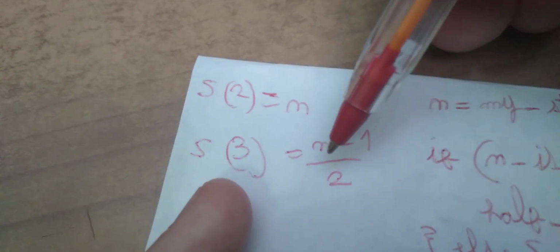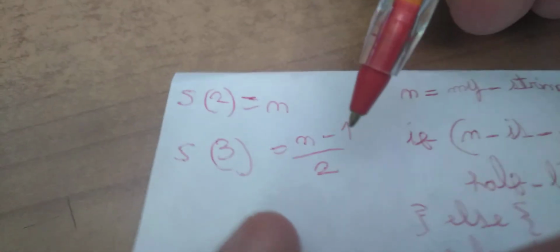So solution number, let me write S2 because I don't have a lot of room. Solution number 2, we do n checks. And solution number 3, sorry, it's really difficult with one finger, we are doing n minus 1 divided by 2 checks. This is called time complexity, and it's something you would learn at, I believe, second year of computer science.